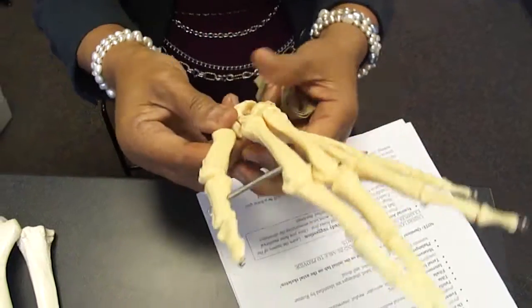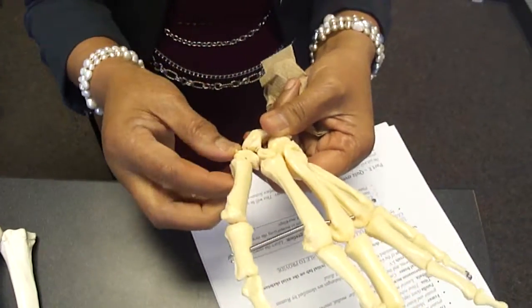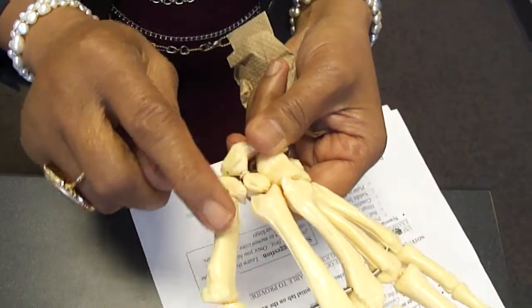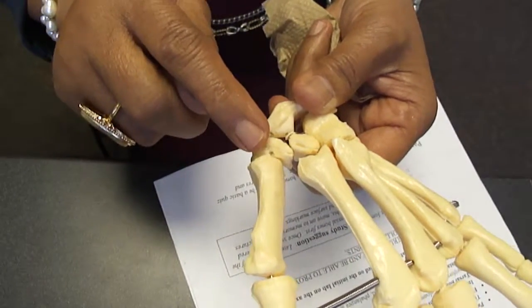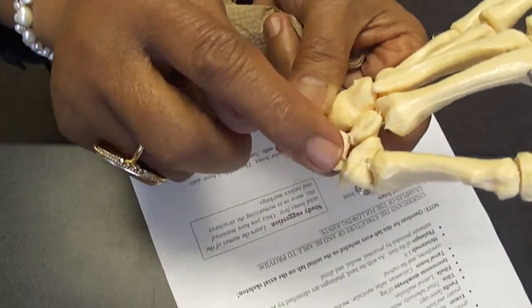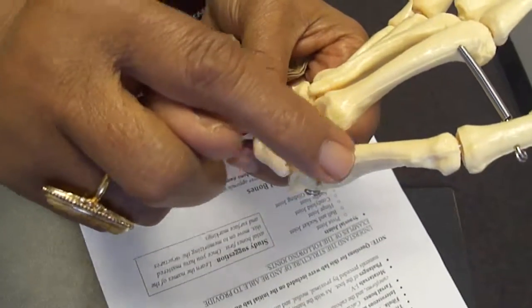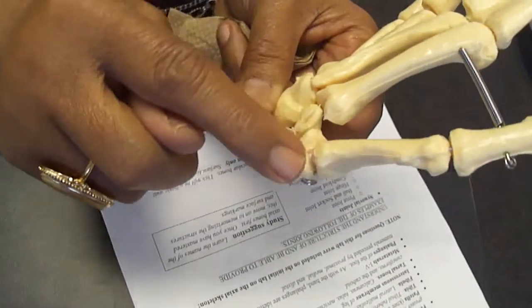I want to look at the distal first, coming from the thumb. The first carpal bone is attached to the first metacarpal. It is called your trapezium. If you look at it, it looks like there's a saddle in here, and the trapezium is actually standing on here.